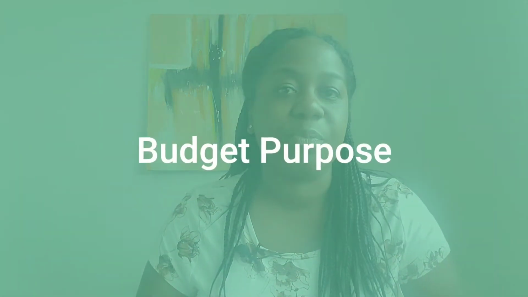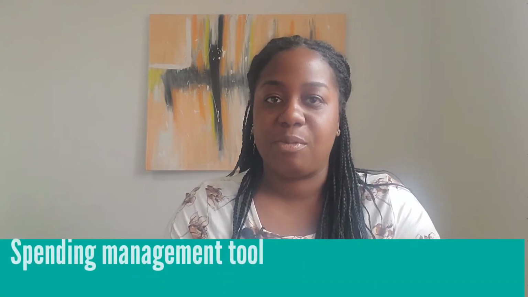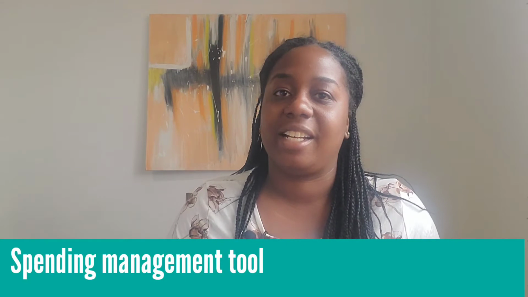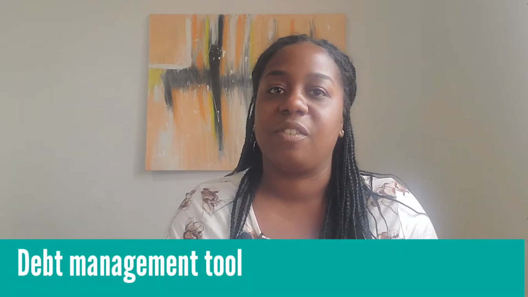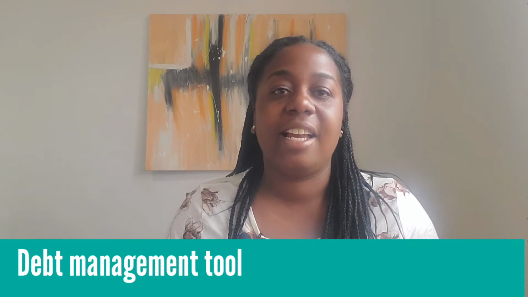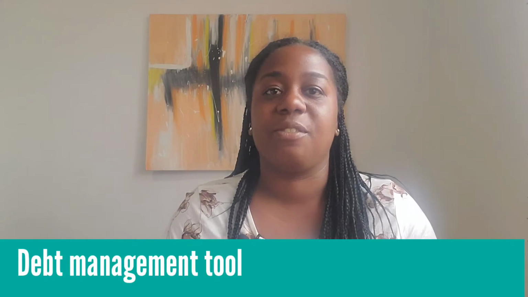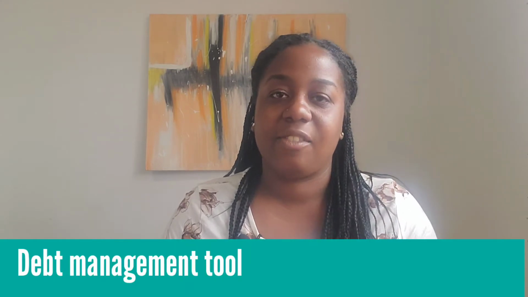So what is the purpose of a budget? Most people use a budget as a spending management tool, so they want to start tracking their spending and manage it before it starts to get out of control. Other people use it as a debt management tool. They've gotten themselves into a whole lot of debt and they need to find a way to get out of it, so they make a plan and payments in order to find a way out of that debt.